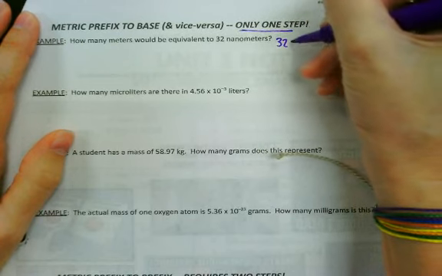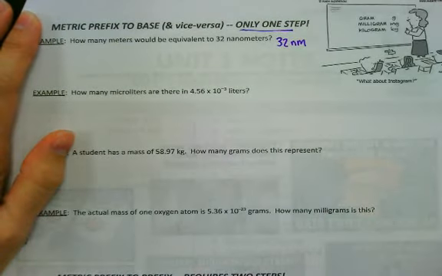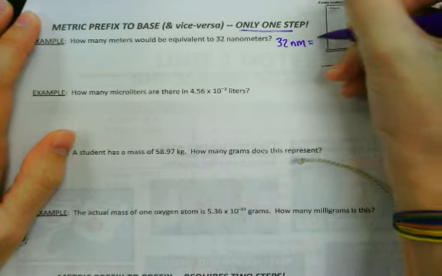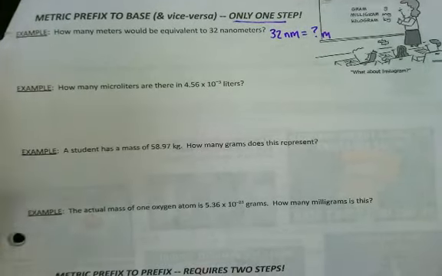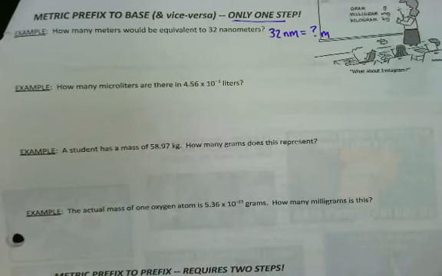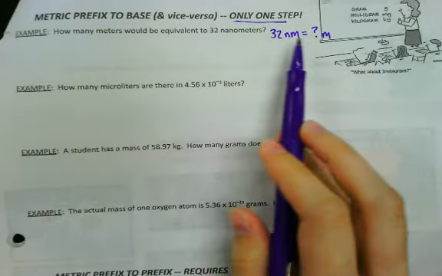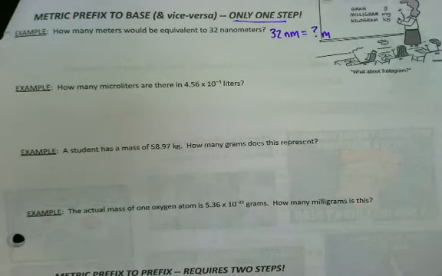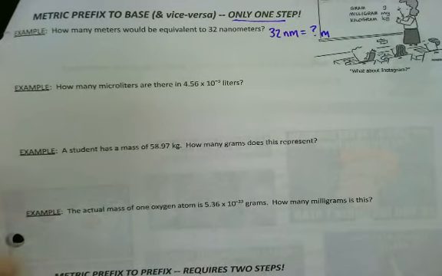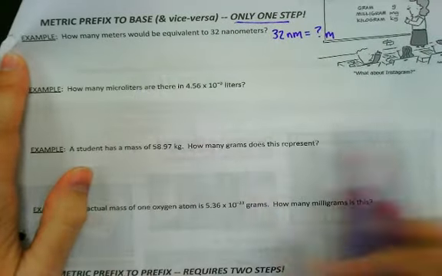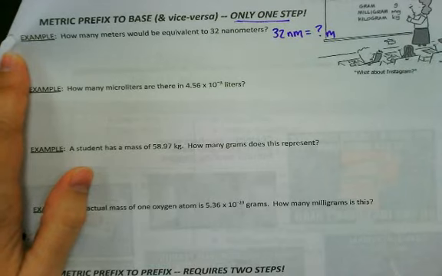So again, I like to write out what I know, 32 nanometers, and what I'm trying to figure out, in this case, meters. Somebody asked me yesterday, do I have to write this out to get points? No, you do not. I just think it's a good way to organize our information in our word problem. So use that as you wish. You do need to write out your whole dimensional analysis to get your full points.